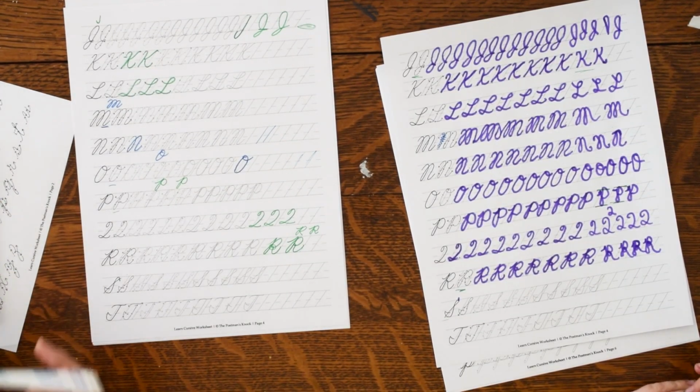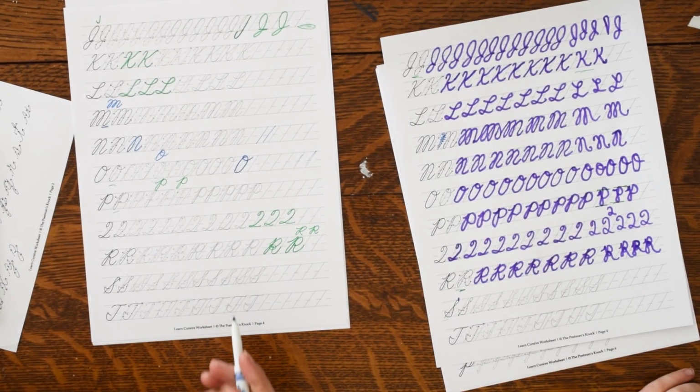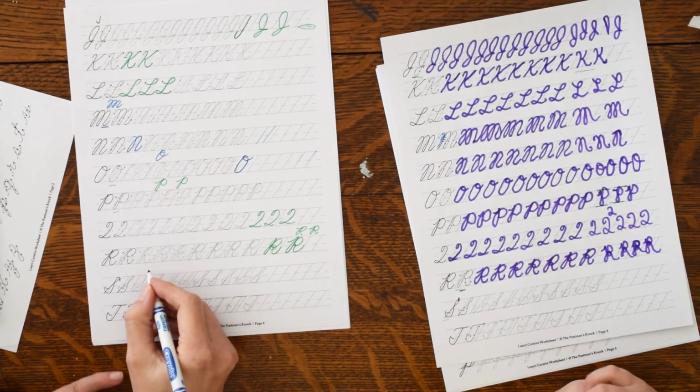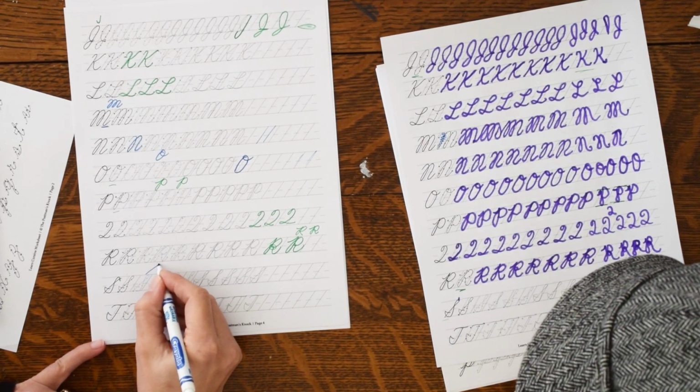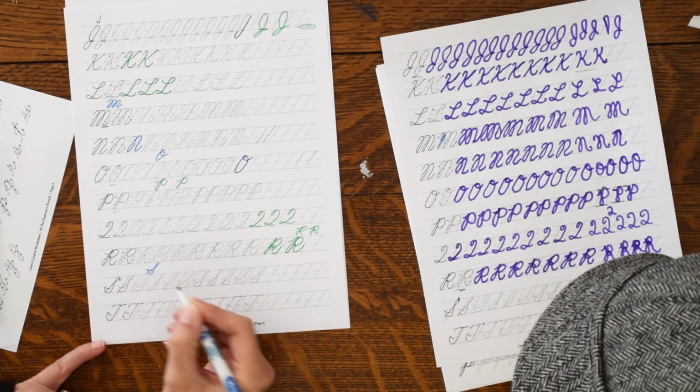I'm trying to do it. Doesn't look like the best beak. Do you want me to show you how to make this? Because it's a little tough. Okay, so we go up, loop, down, soup ladle.